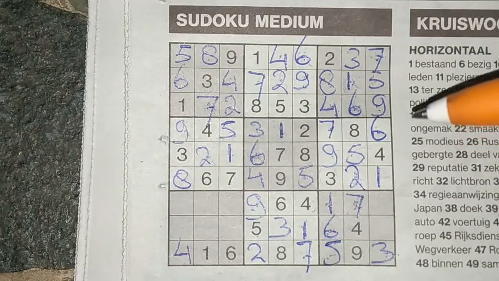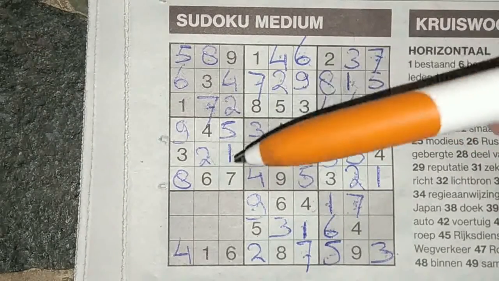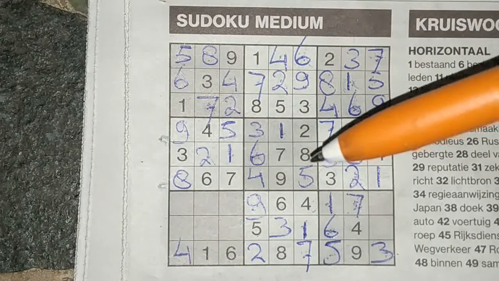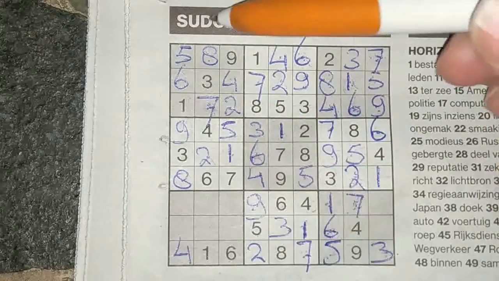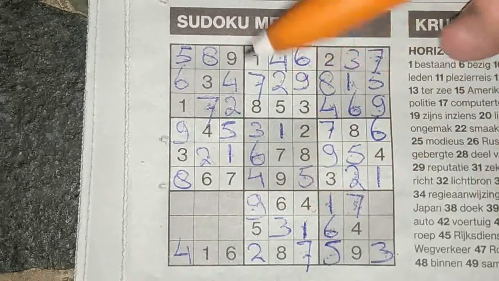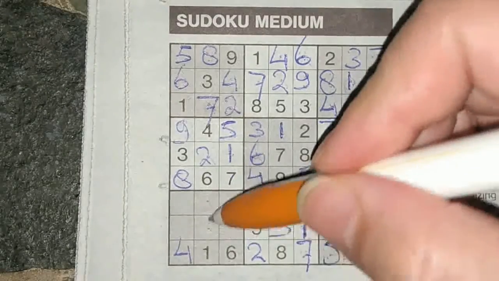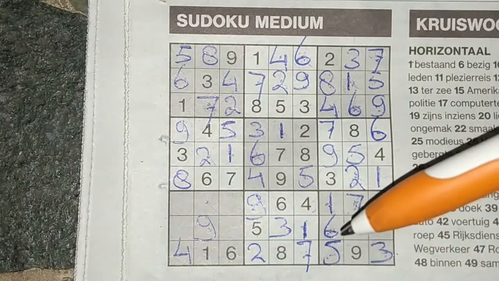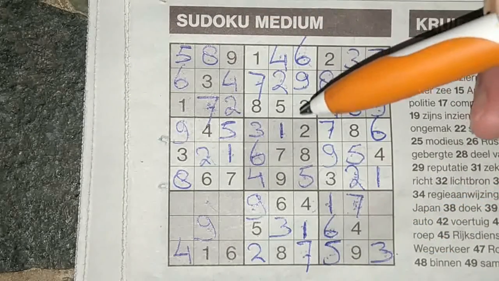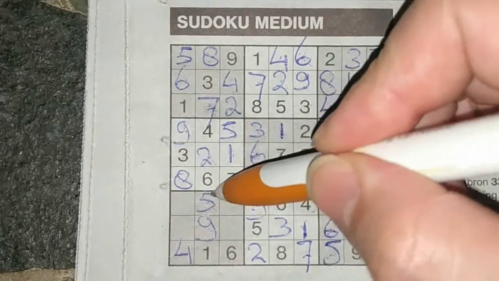Then we go to the 9 in this column, 9 in the third column. So in the column between, the only 2 places for 9 is here or there. I see here 9, so no 9 there. 9 should be here. 1 missing number in the second column for the number 5. Yes, 5 is missing here.